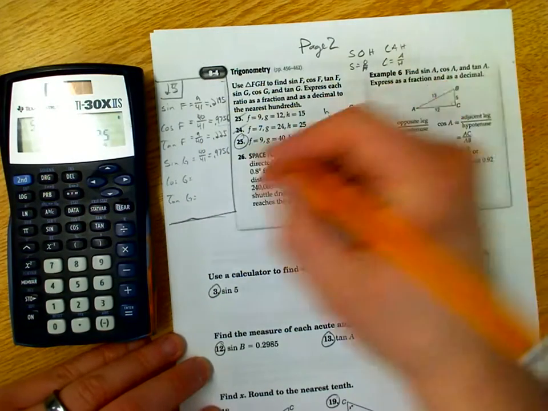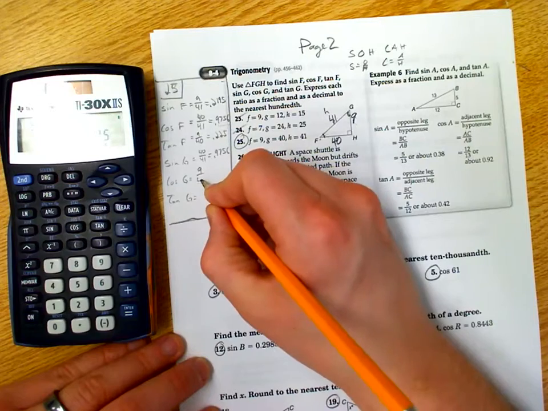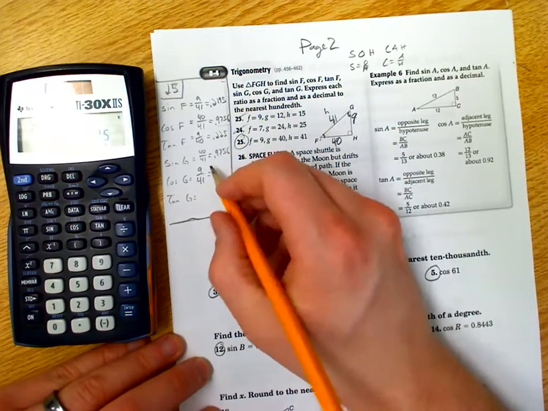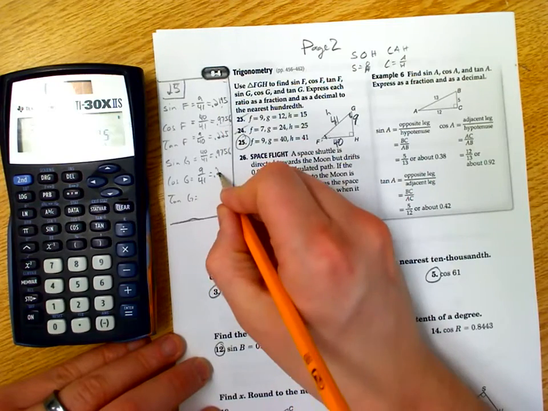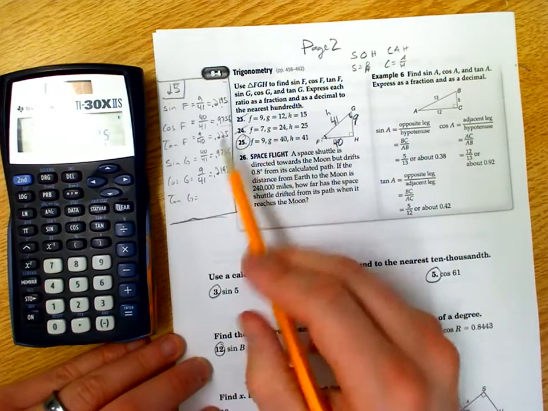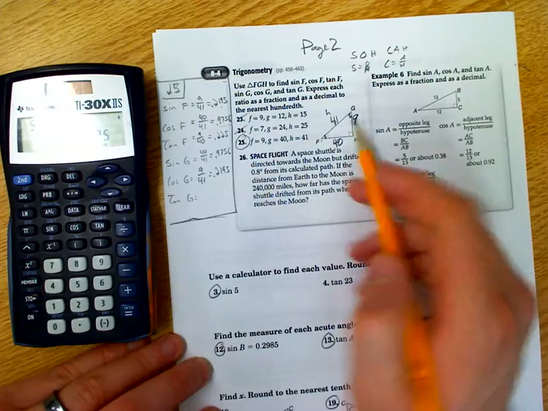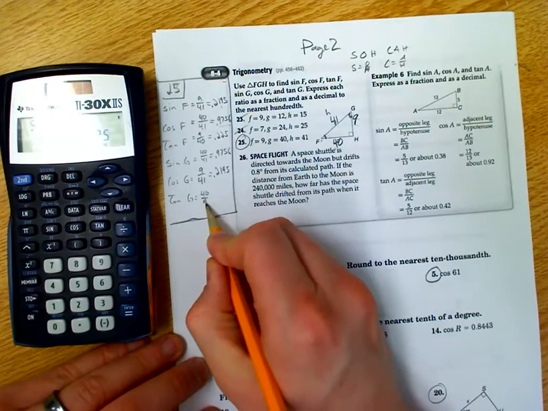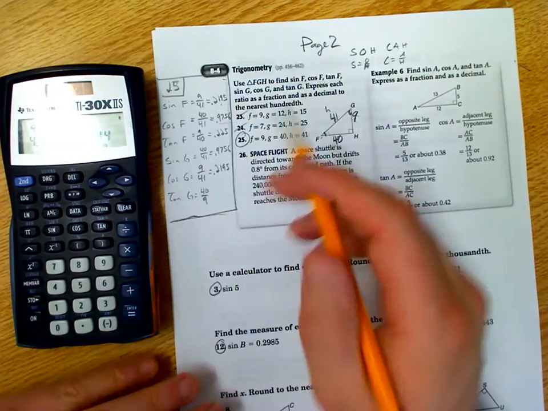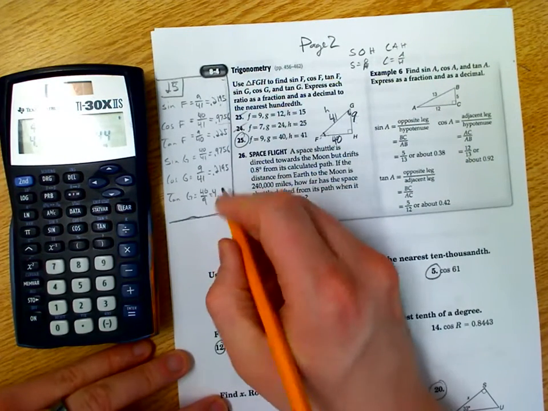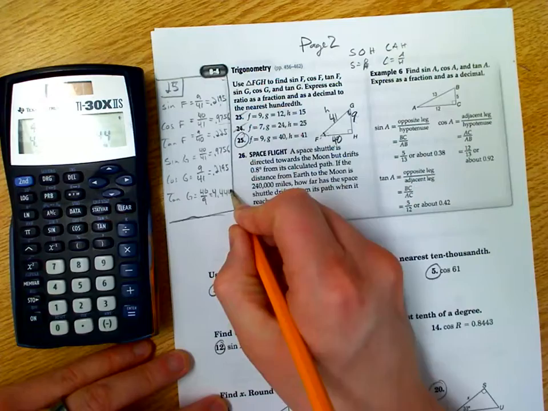Cosine of G, 9 over 41. And that's 0.2195. Then the tangent of G, 40 over 9. So that's just the tangent of F flipped over. So that's 4.44 repeating.